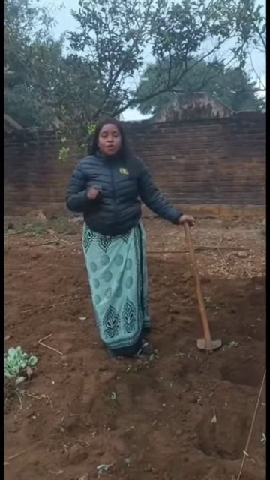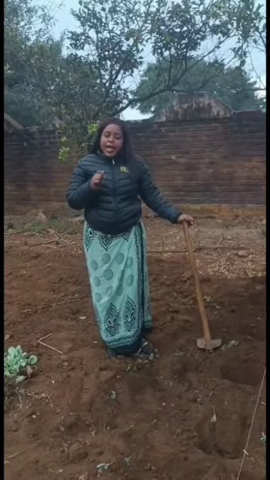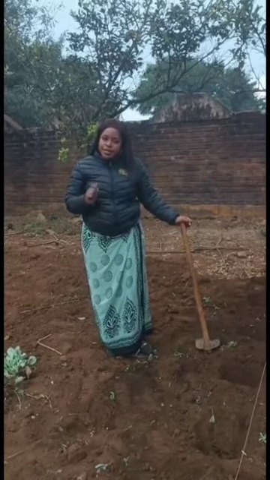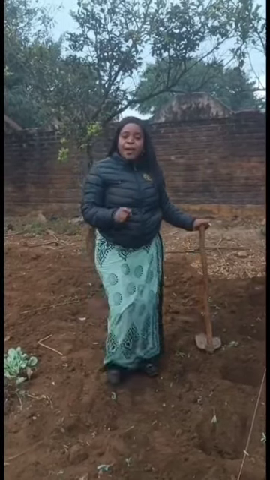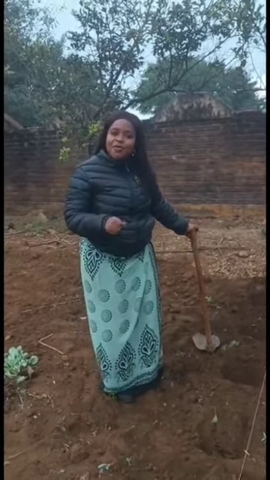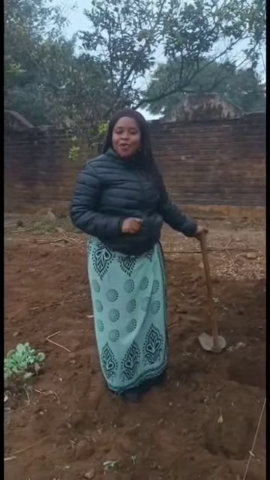So it's very, very important for you to plant the right way, at the right time, and plant a crop in season. And in horticulture, remember, you should find a market first before you plant. Otherwise, you'll be found wanting.